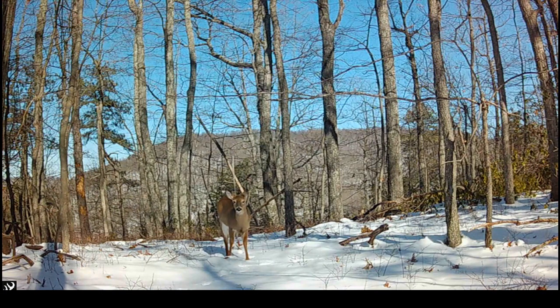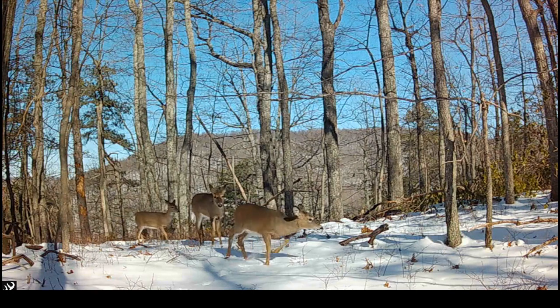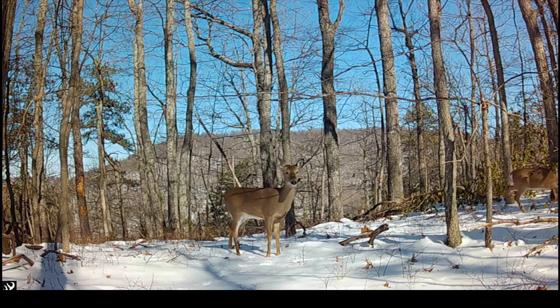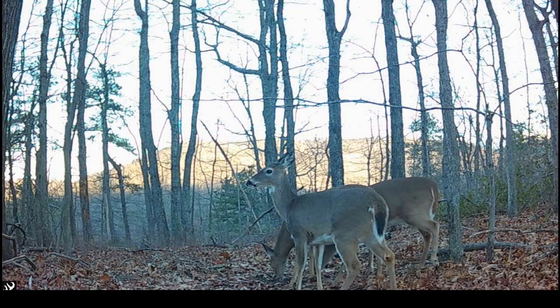These next few shots show something known as a community scrape. A scrape is simply a spot on the ground where the deer have pawed or scraped the earth to make a visual cue for other deer. There's often a branch known as a licking branch overhead where they will rub their faces, leaving scent from their glands as another sign the deer have been there.